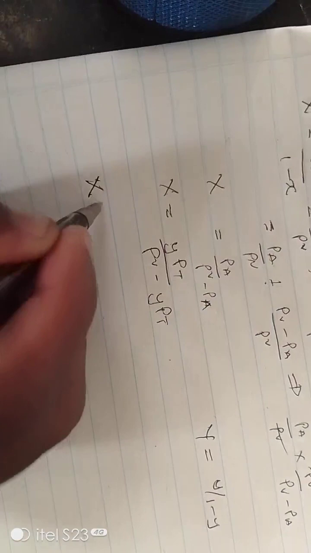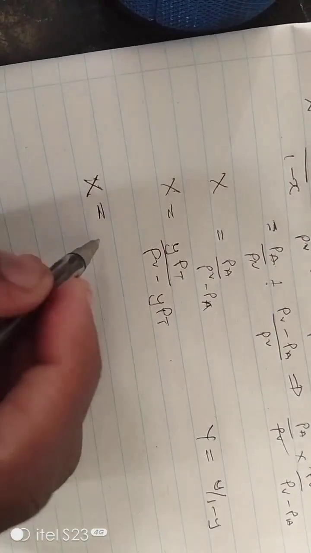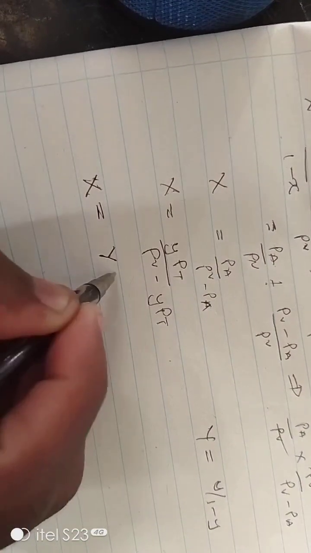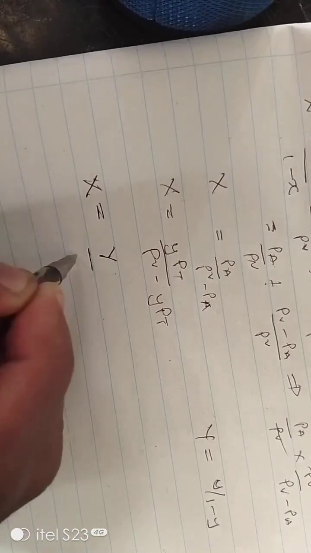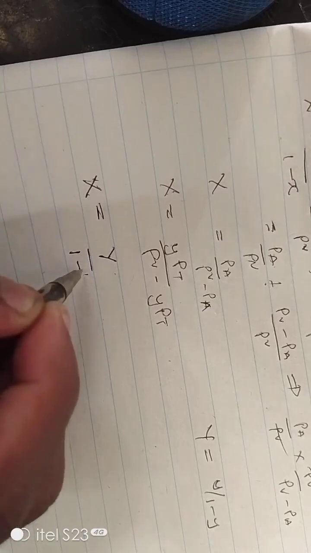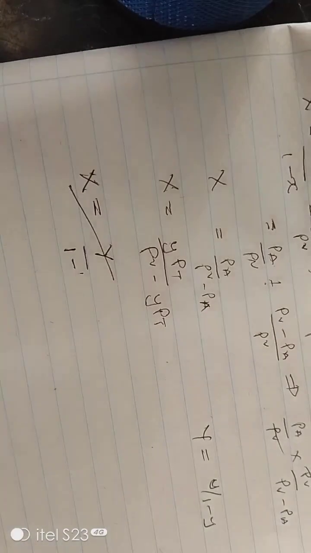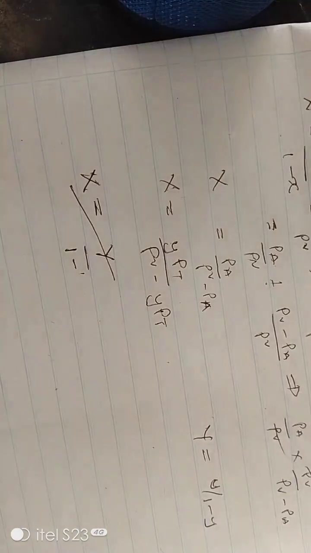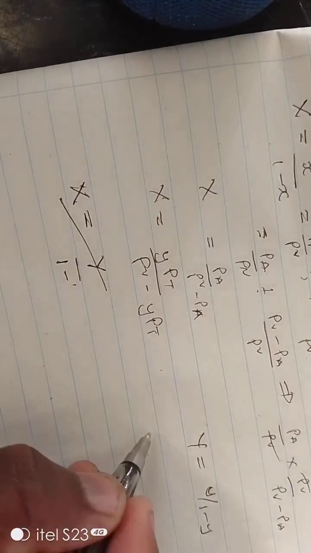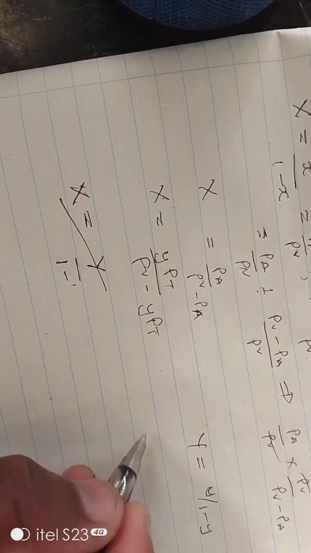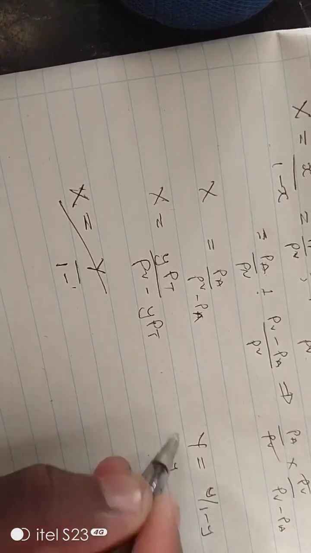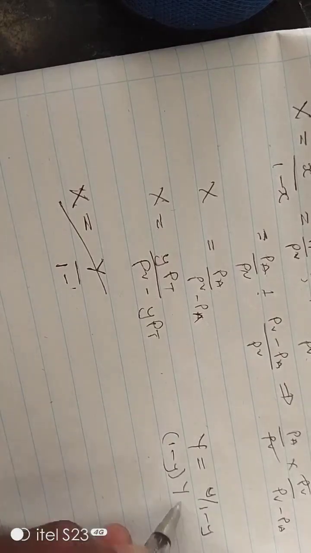We have x is equal to capital letter Y divided by 1 minus, oh sorry, let's first make y the subject of the formula. How do we make y the subject of the formula? Let's just say 1 minus y multiplied by Y is equal to y.